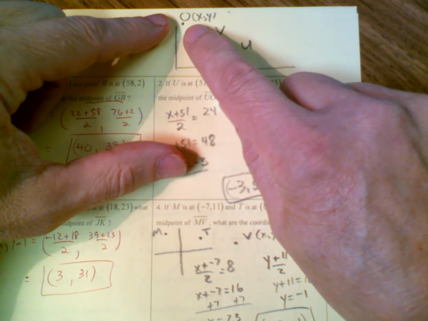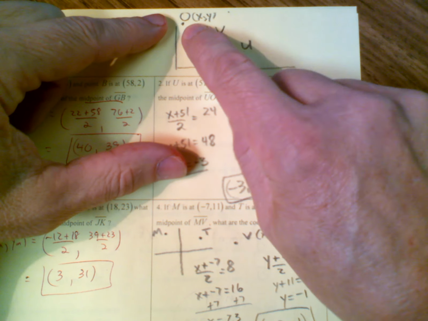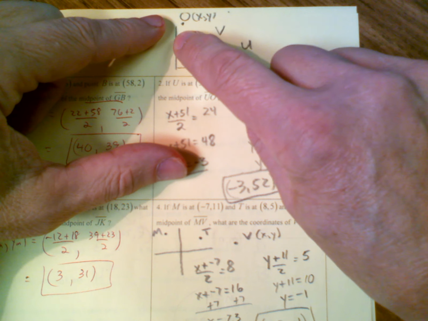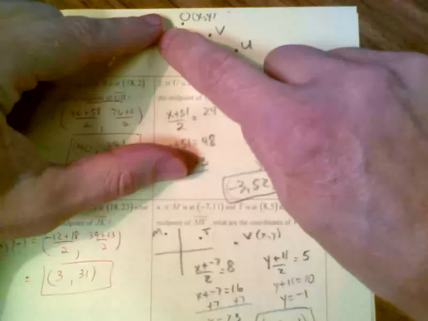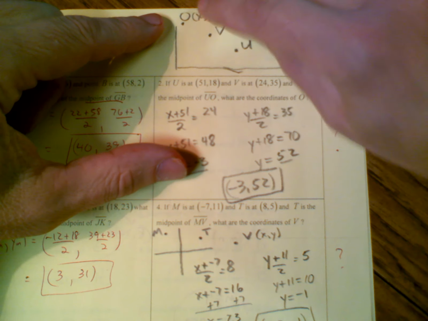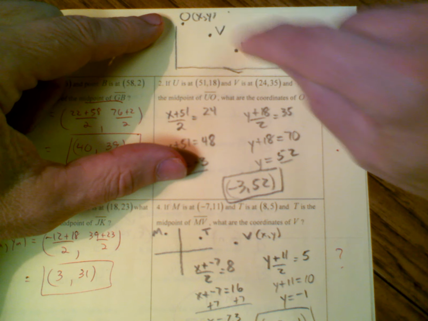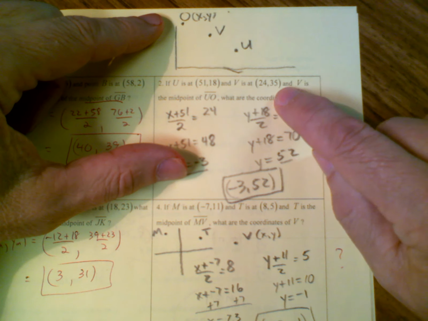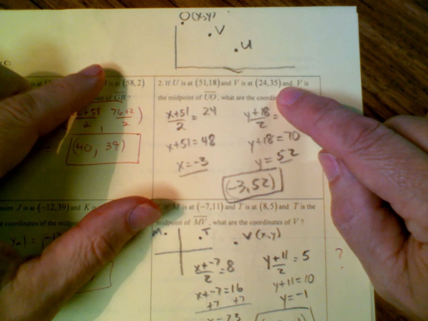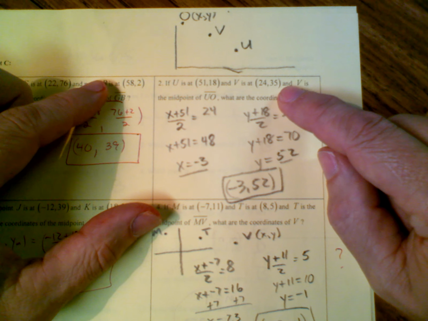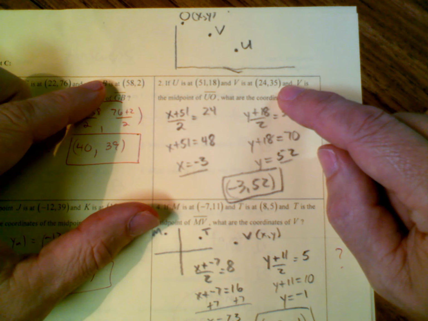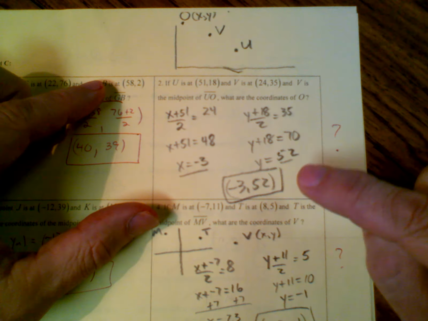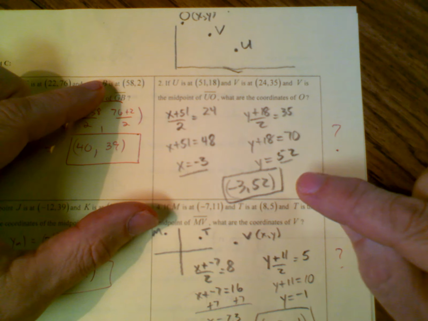It's giving me the clue that the X coordinate should be close to zero, maybe a little positive, maybe a little negative, and the Y coordinate should obviously be larger than either the U or the V, either the 18 or the 35. So it gives me a sense of what the correct answer should look like. It's a way of checking that when I do get an answer, my answer makes some sense.